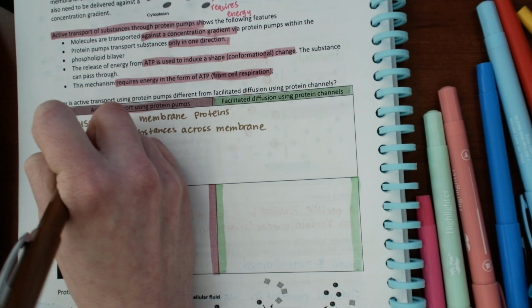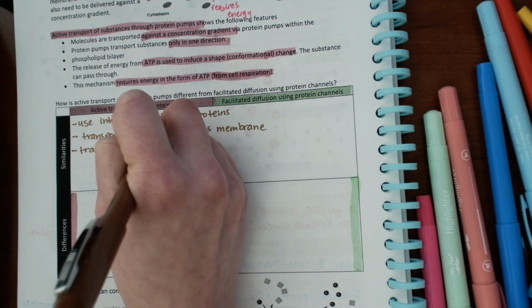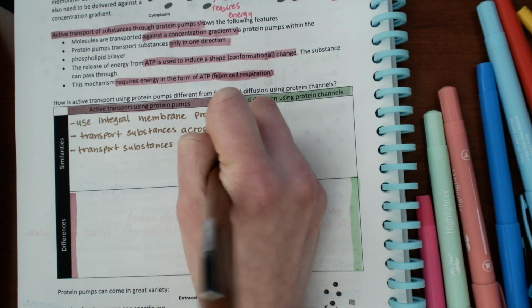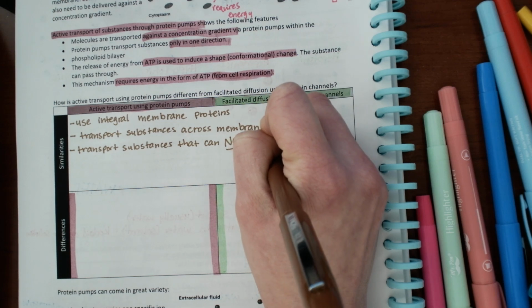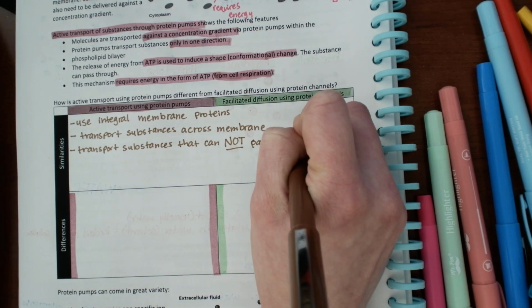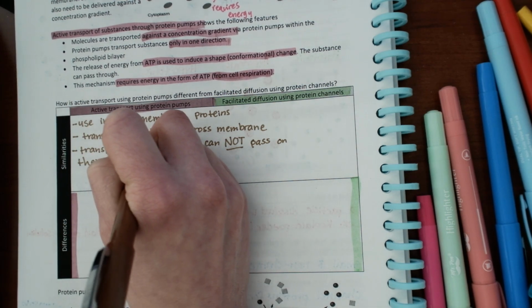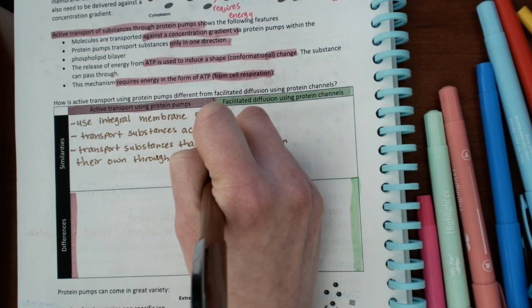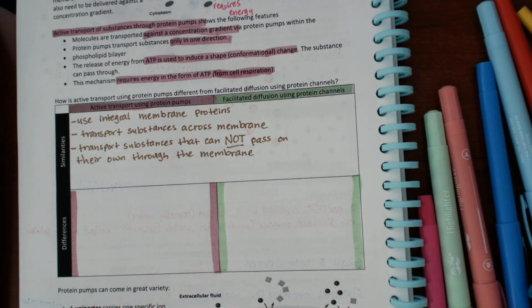They both transport substances that cannot pass on their own through the membrane. And that's really where the similarities end.